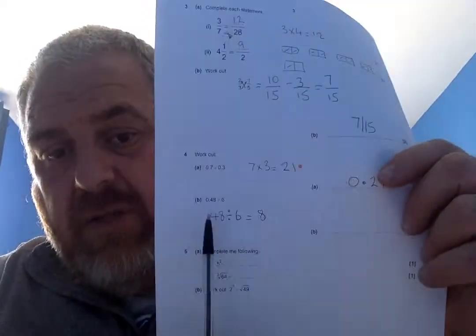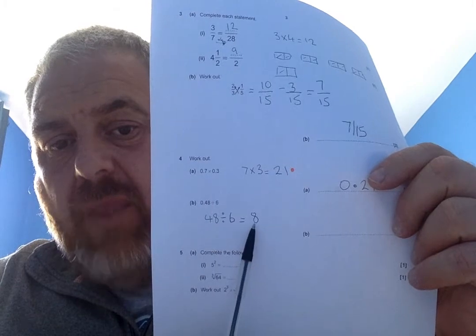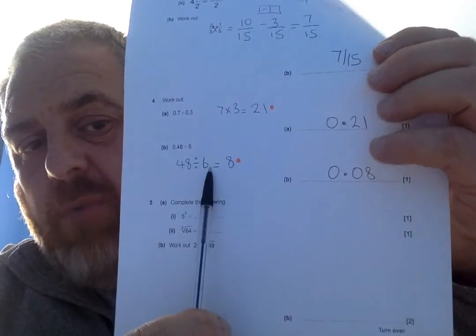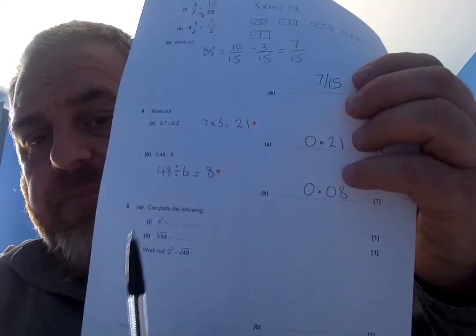Same again, 0.48 divided by 6. I'm going to take the 2 decimals out, so 48 divided by 6 is 8. And then I'm going to put my two decimals back in. So it becomes 0.08. Again, the position of the decimal will be there. Back one hop is 0.8. Back two hops is 0.08.